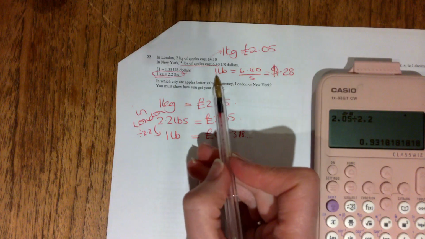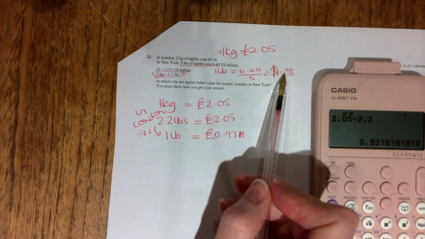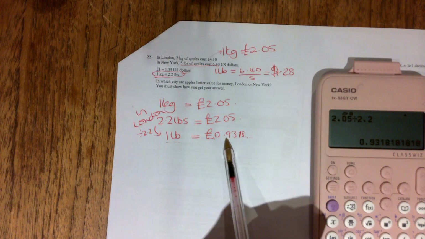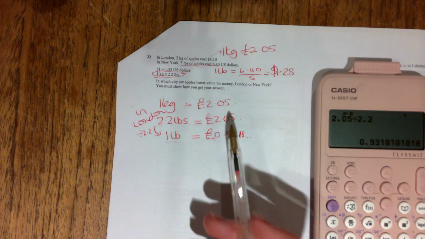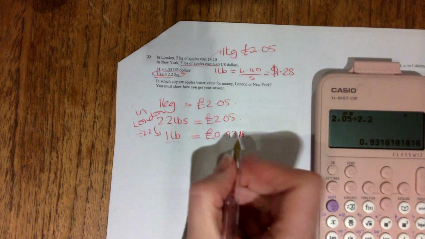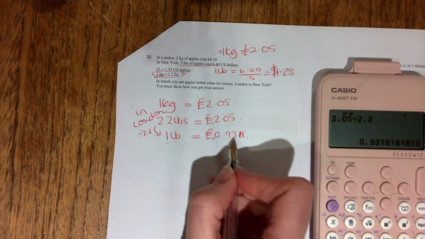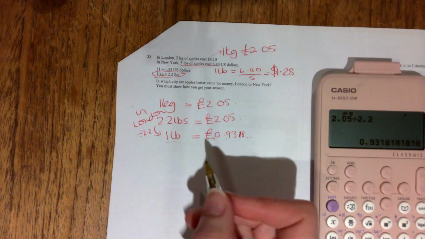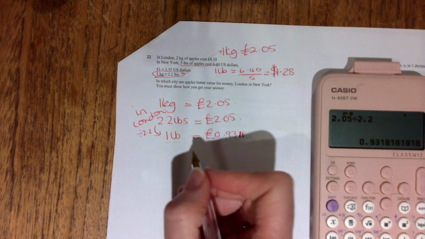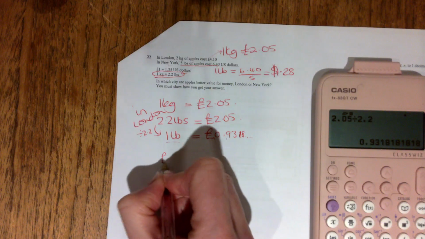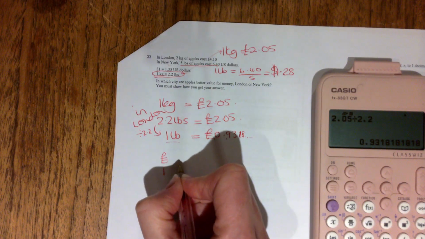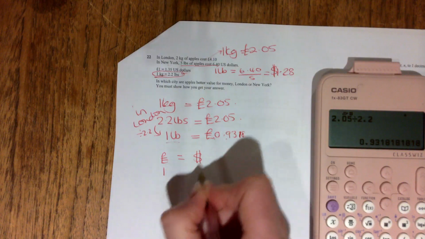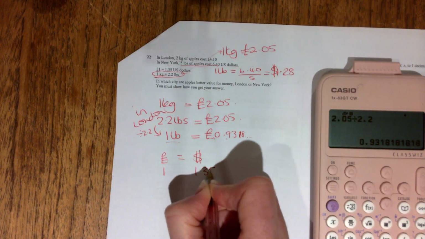I now need to compare my £1 in dollars to pounds, so we're going to do a conversion. I would probably convert pounds into dollars. It doesn't really matter which way around, or we can do dollars into pounds. Let's do dollars into pounds. Right, so £1 is equal to, in dollars, $1.35.